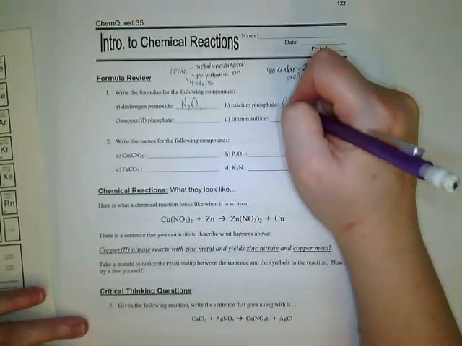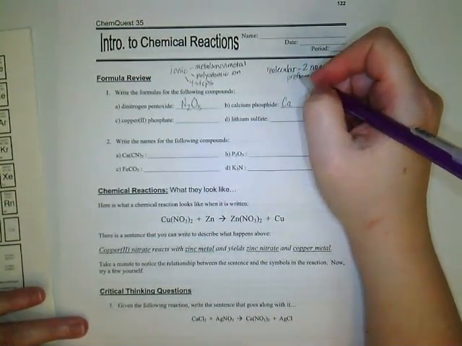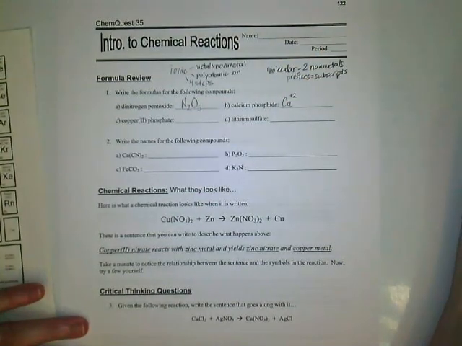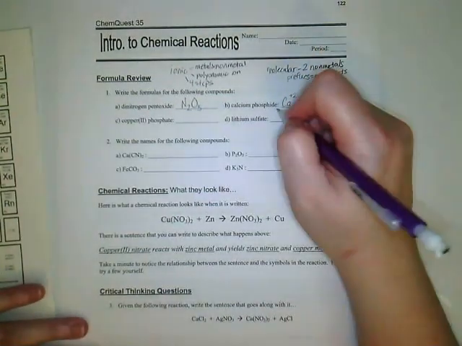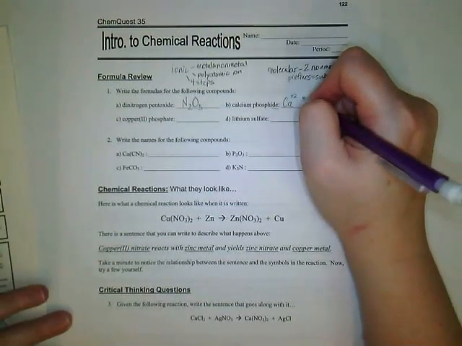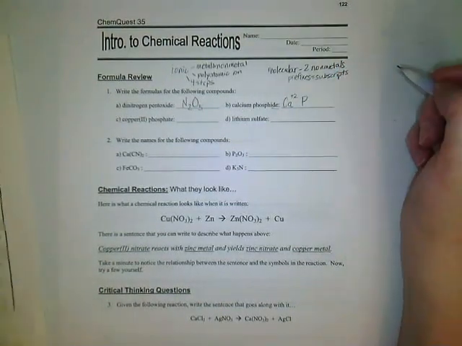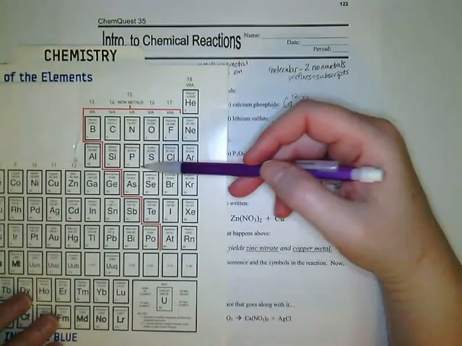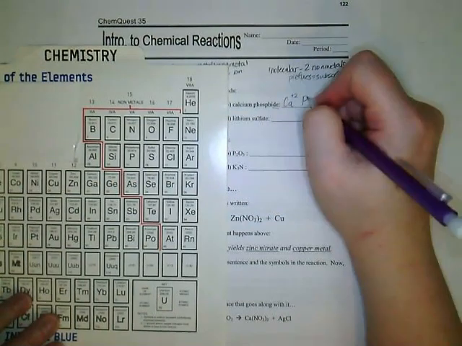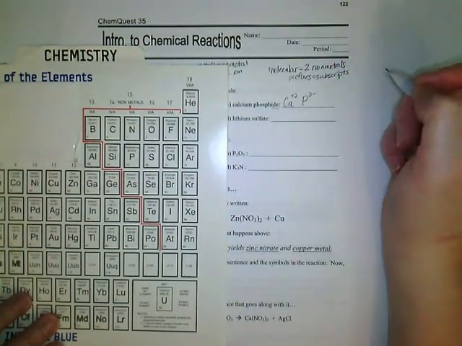My symbol for calcium is Ca. It's in group 2A, which means it has 2 valence electrons it loses, so it gets a +2 charge. Phosphide. Remember, the IDE ending means a single atom, so that's phosphorus. And phosphorus is in group 5A, which means it has 5 valence electrons, so it's going to gain 3, so it has a -3 charge.